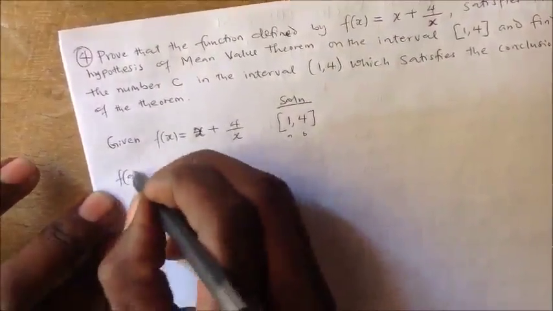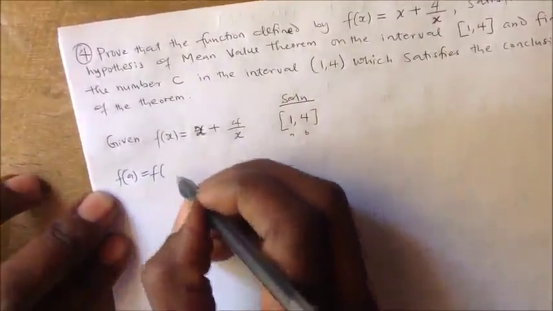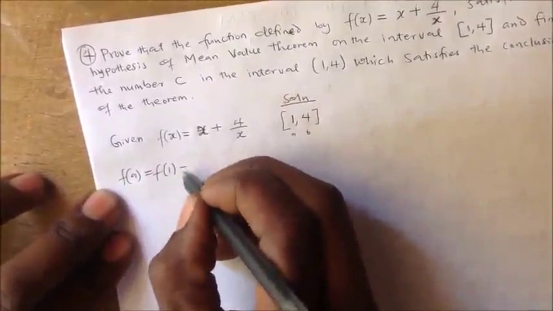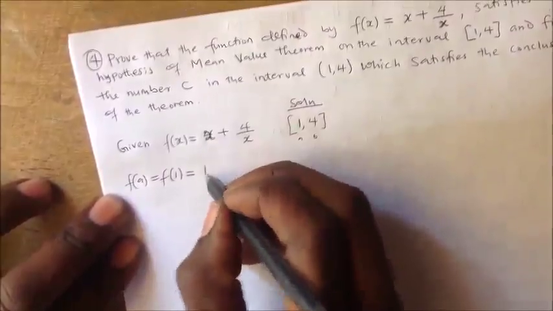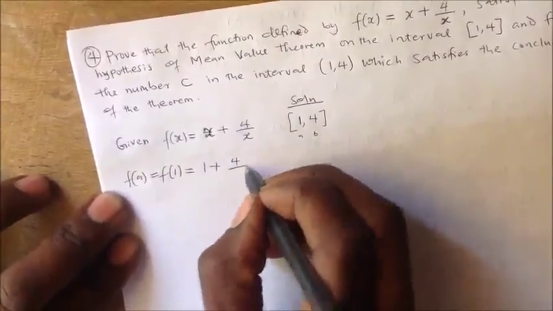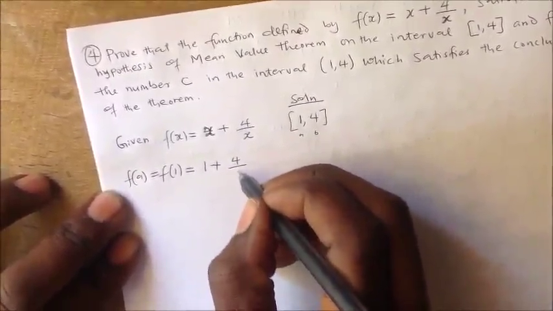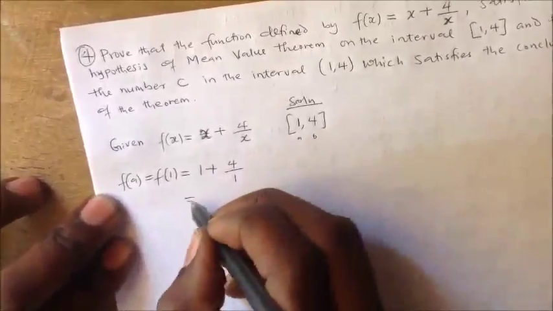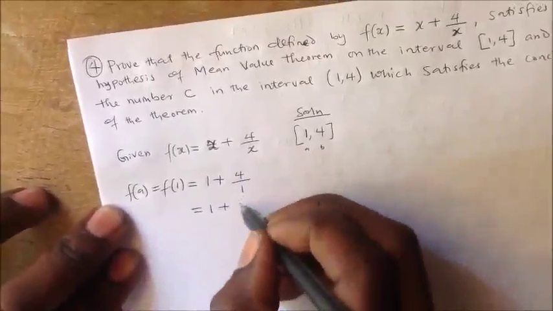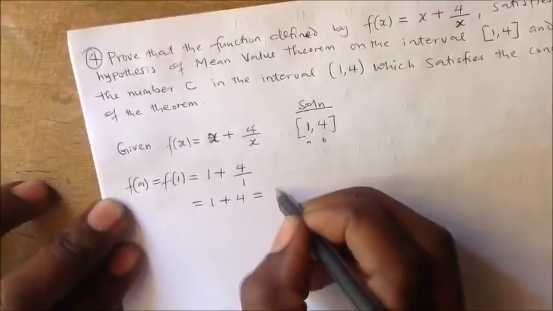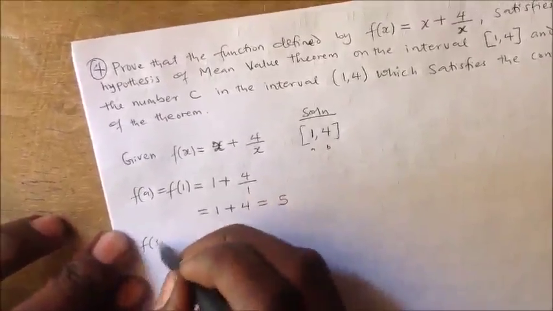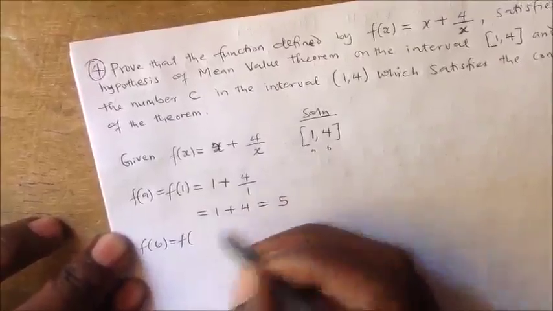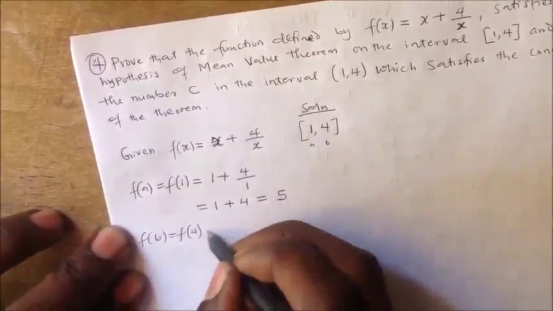So f of a is equal to f of 1, because our a is 1. Anywhere we have x, we should now replace it with 1. We have x plus 4 divided by x, and our x is 1. This is equal to 1 plus 4 divided by 1, which is 5. Then f of b is equal to f of 4.